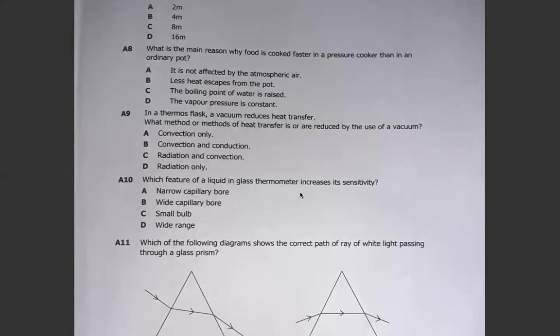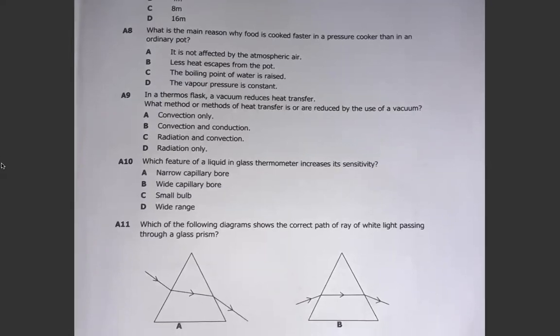A8 saying, what is the main reason why food is cooked faster in a pressure cooker than in an ordinary pot?